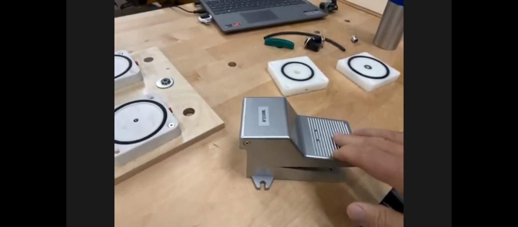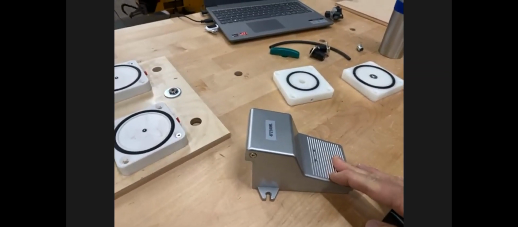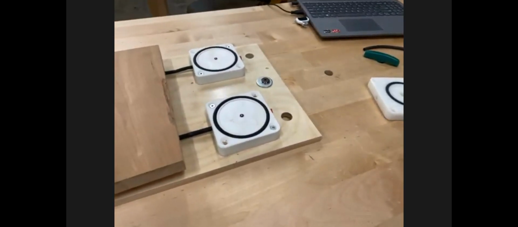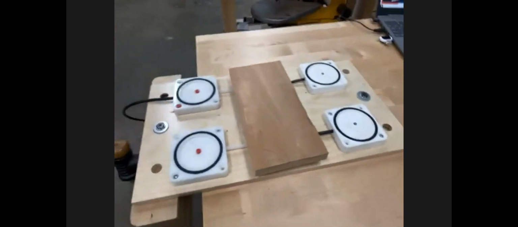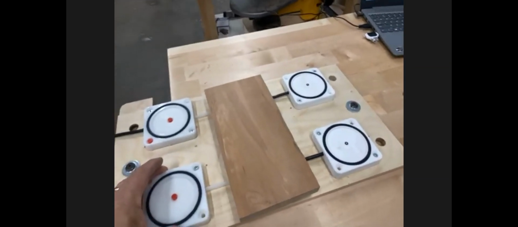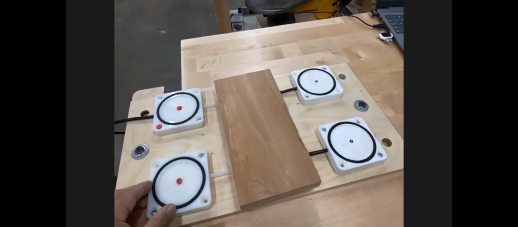This one is just momentary action. You just hold it down to clamp something down. If you just need it for a quick action, let it up and it's going to release. And then the final components of the system are the vacuum clamps themselves. And there's a lot of different configurations of these.